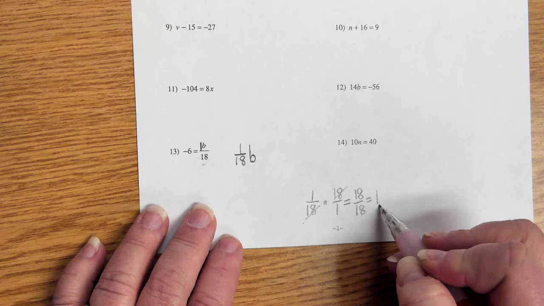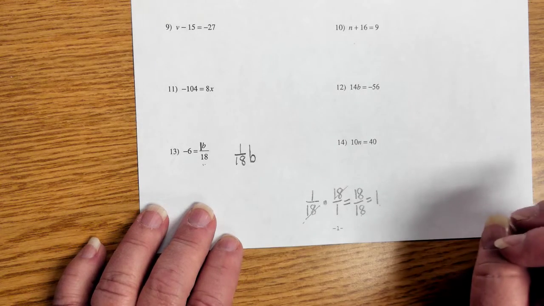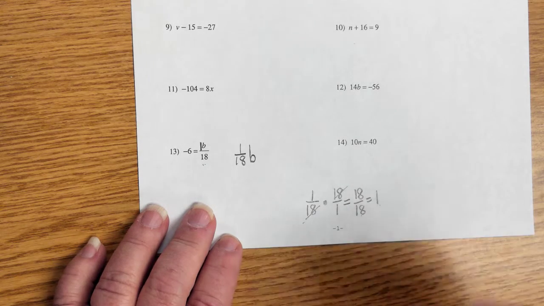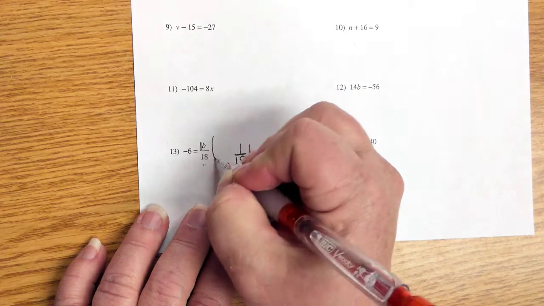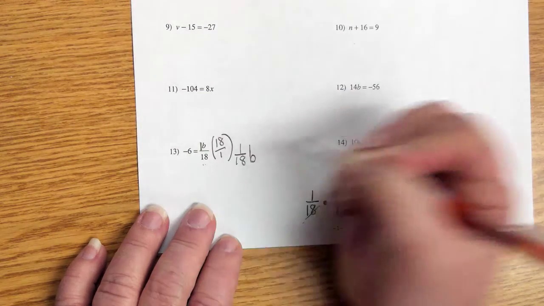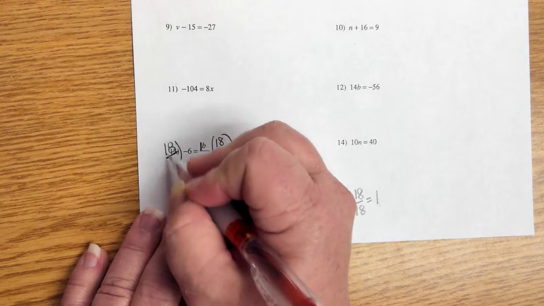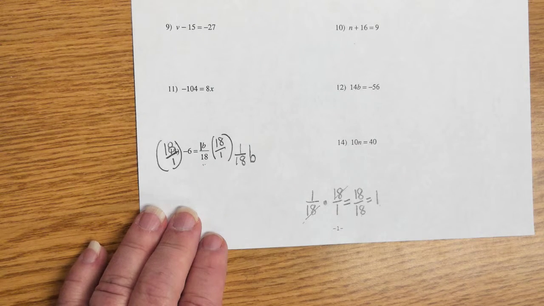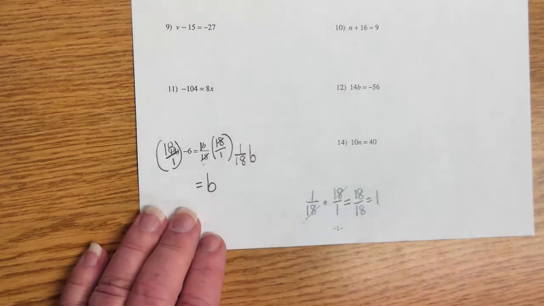Because then when I do that, the 18s cancel each other out and I end up with 1. And remember, the whole goal here is to get 1b by itself. The only thing you need to remember is that what you do on one side of an equation, you must always do on the other side. So if I multiply this side times 18 over 1, I have to multiply this side times 18 over 1. That looks scary, but it's not. This cancels out, and I end up with 1b on this side.